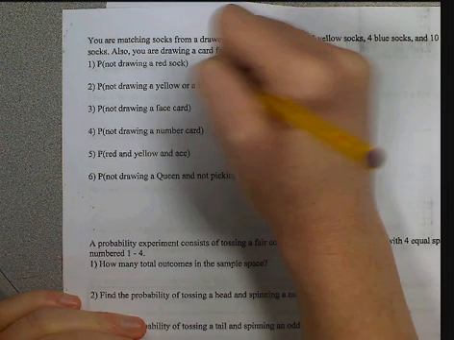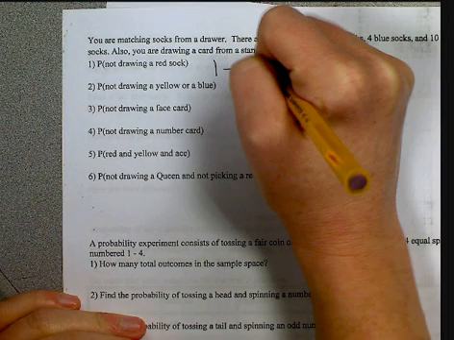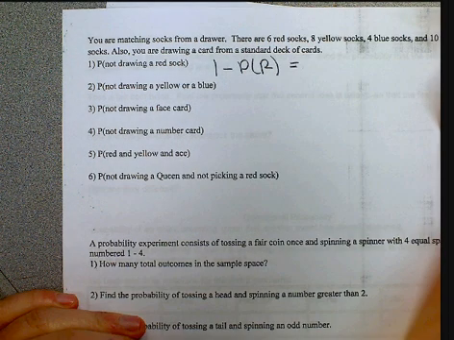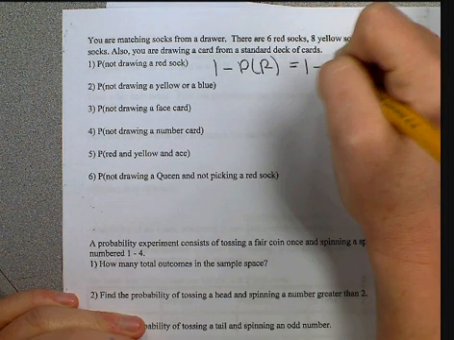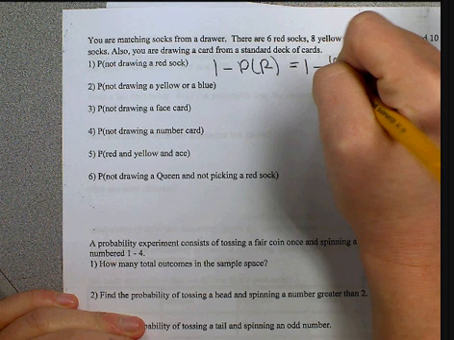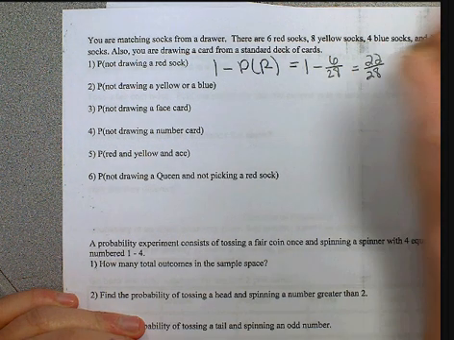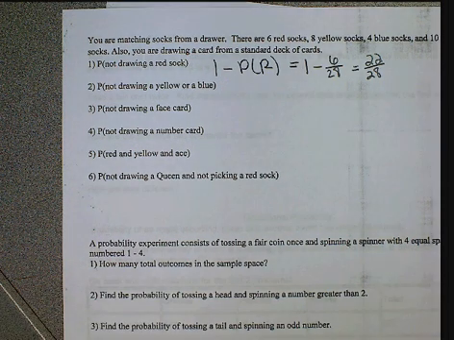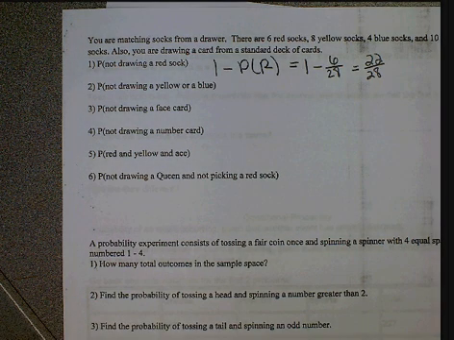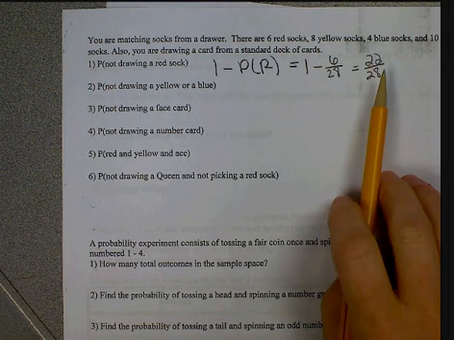We could do 1 minus the probability we do draw a red sock, which would be 1 minus 6 over 28. In other words, 22 over 28. Now you could certainly approach that as counting up the socks that are not red and seeing that it's 22 over 28.